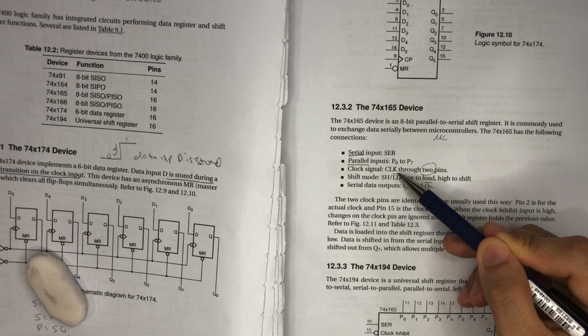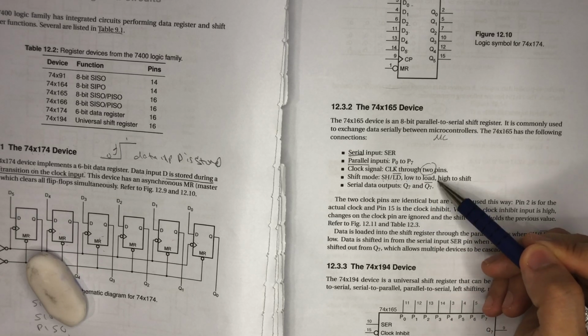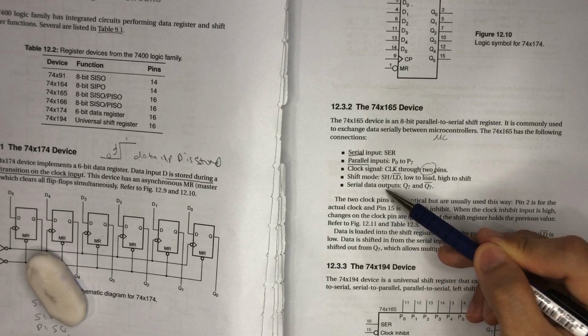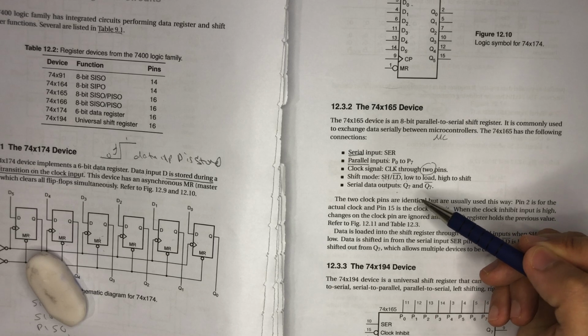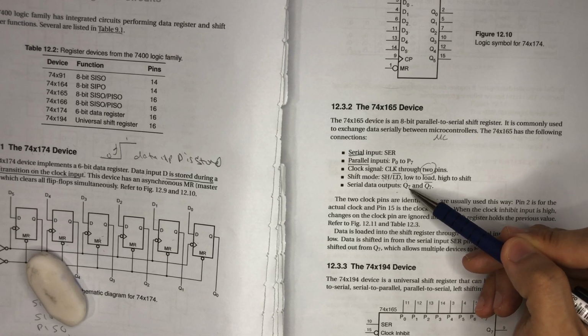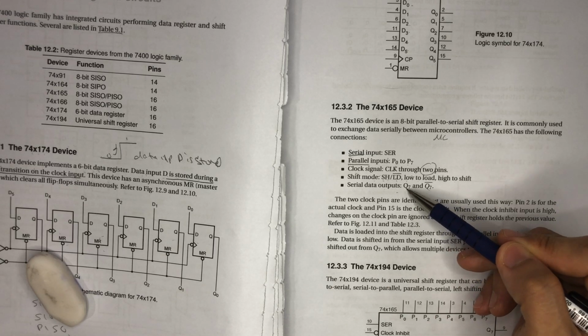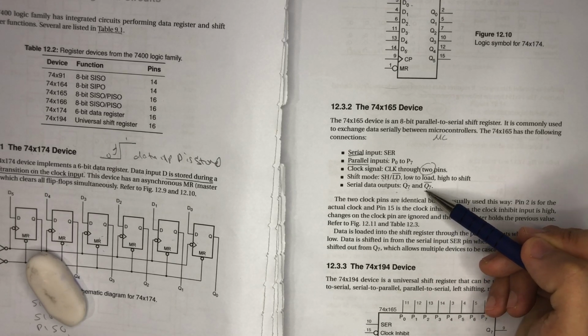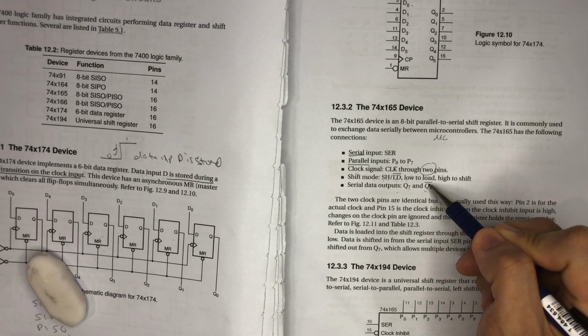So if it's low, it will load, and if it's high, it will do the shifting, and you will have serial data output Q7 or inverted Q7. You see the inverted here.